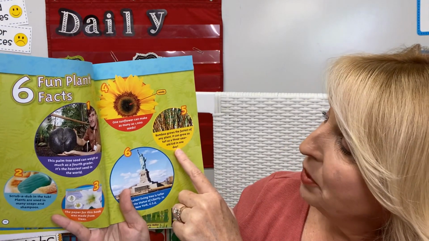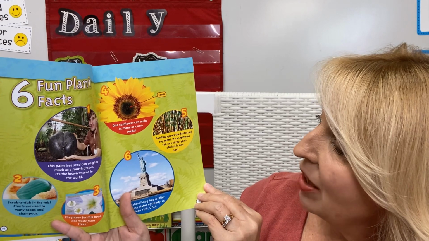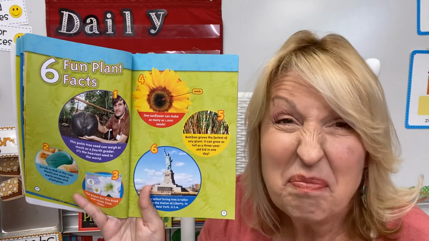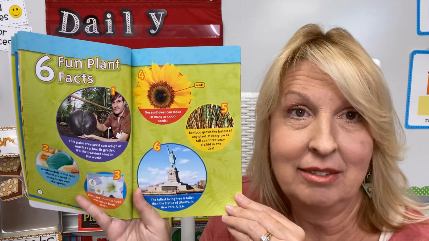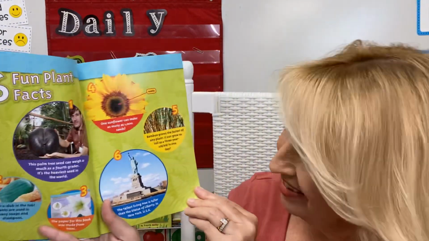Number 5, bamboo grows the fastest of any plant. It can grow as tall as a 3-year-old kid just in one day. So it grows about 2 feet in a day. Yeah, that's pretty fast. A lot faster than we grow, huh?